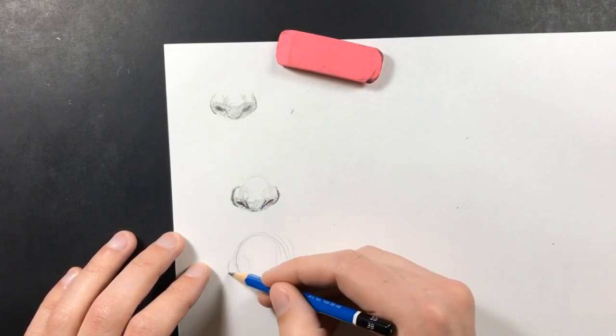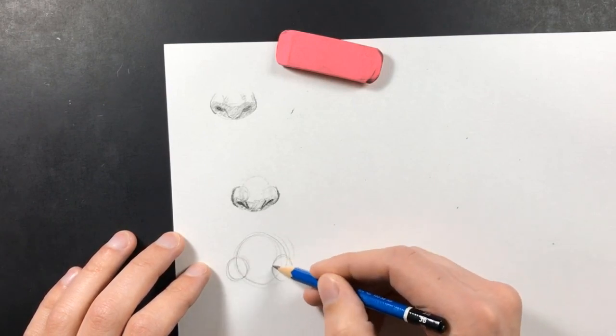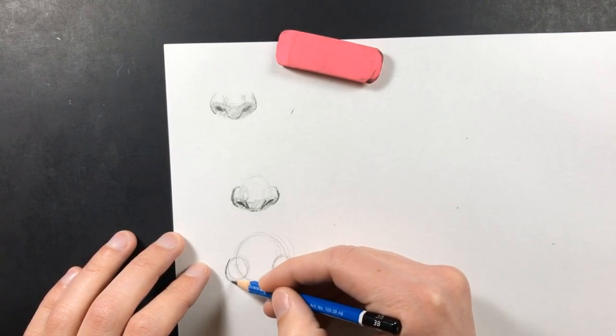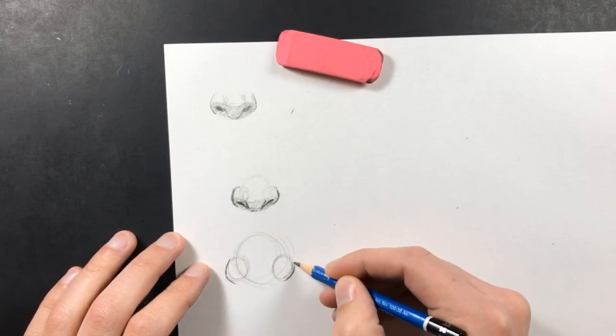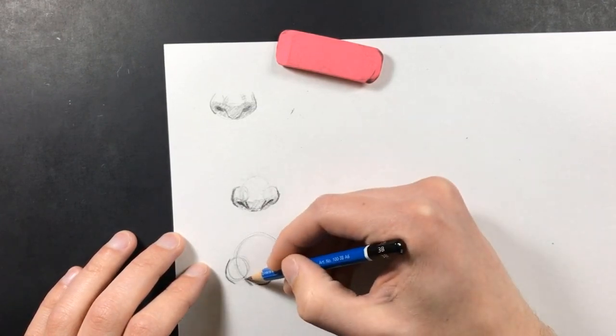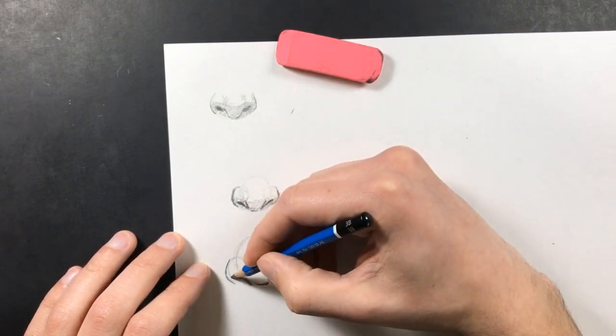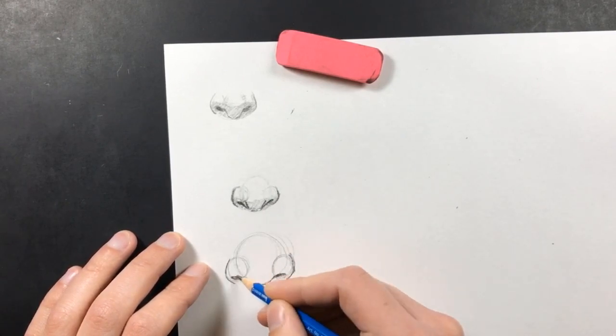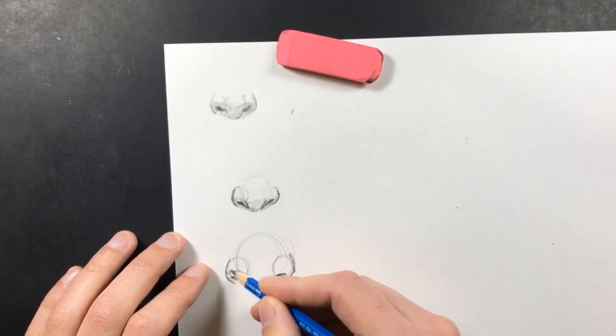So if I bring my circles more down towards the bottom like so, well, now I have a different shaped nose. So I can go ahead and draw in my nostrils first off, and then I can go ahead and draw in the bottom part of my nose, and those can lead into my nostril holes. Then I can go ahead and draw in my boomerang shape.